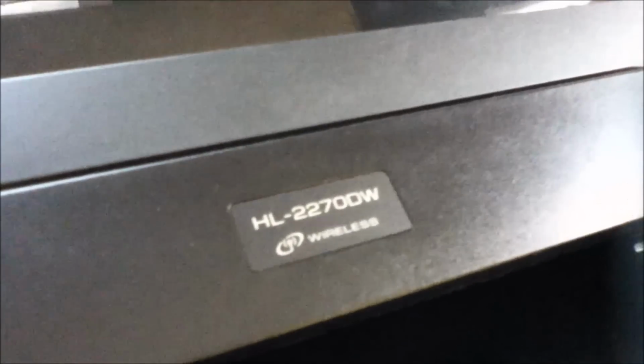So we'll go ahead and walk in here together. This is all my books I have to list. This is my label printer. You can see they just came out. I have a Brother HL2270DW. So far I like it.